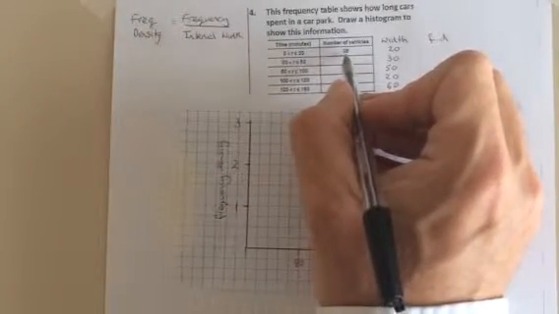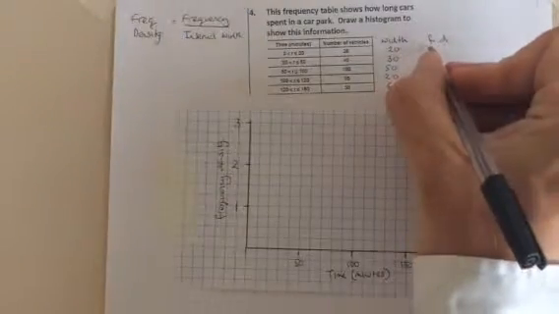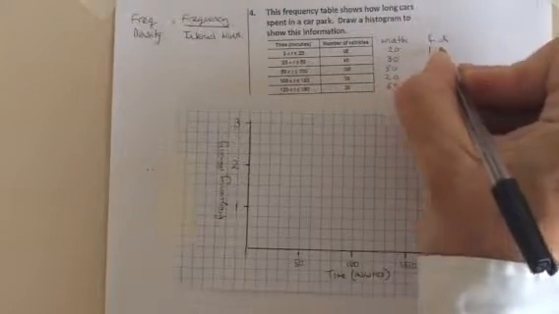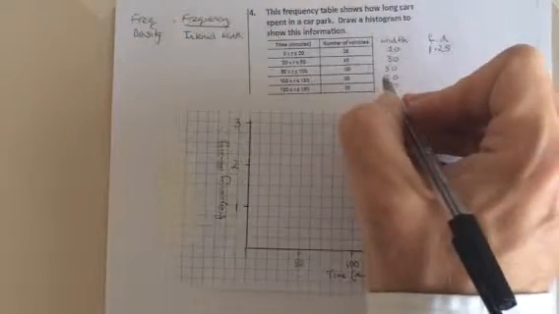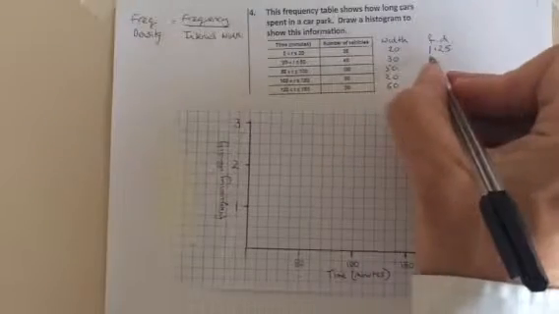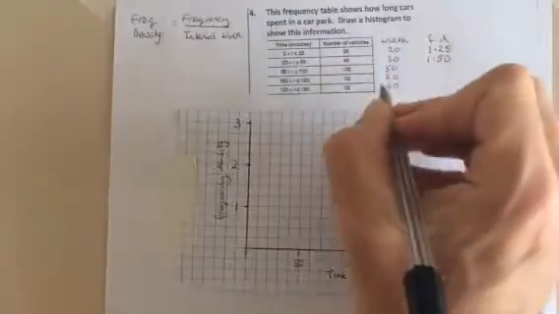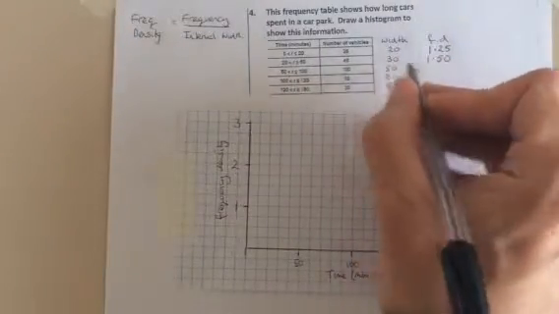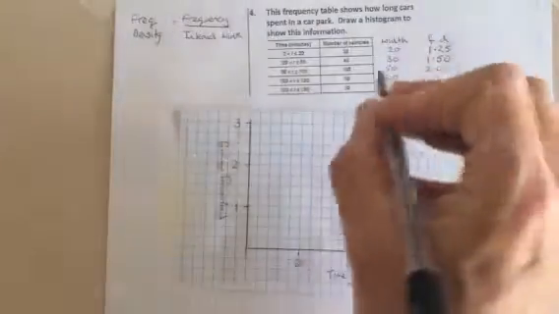25 vehicles divided by 20. That's going to give me a frequency density of 1 1/4, or 1.25. 45 divided by 30, that gives me a frequency density of 1.5. 100 divided by 50 gives me a frequency density of 2.